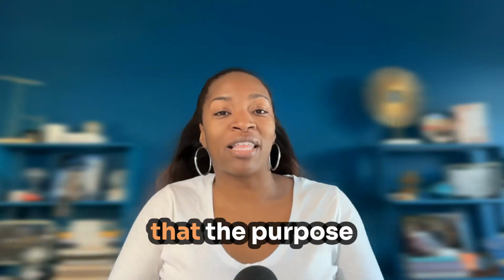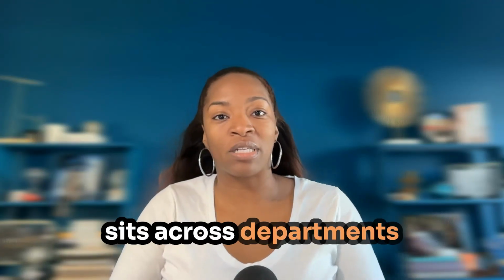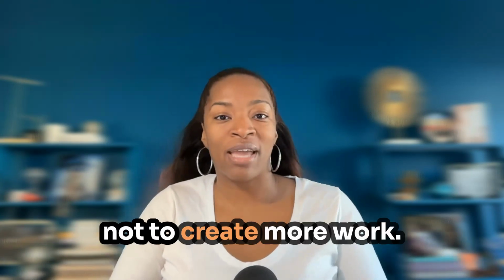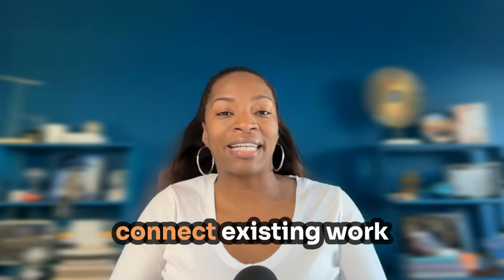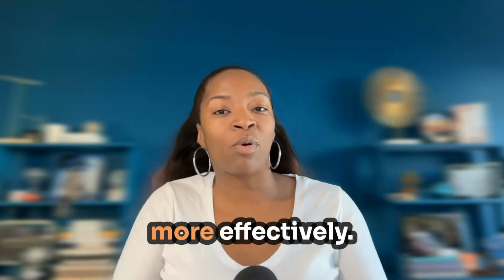First, a quick reminder that the purpose of bringing health literacy out of hiding by identifying where it sits across departments and by coordinating across departments is not to create more work. The purpose is to connect existing work in order to advance patient outcomes more efficiently and more effectively.